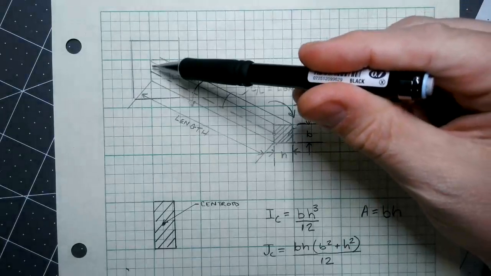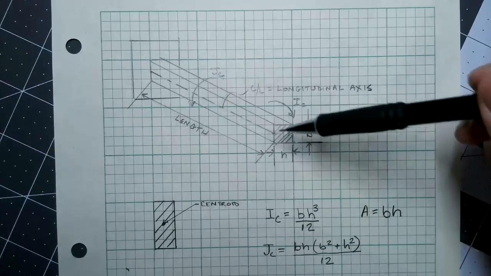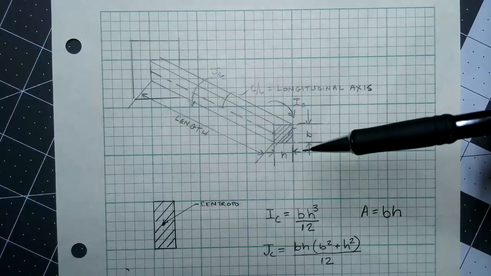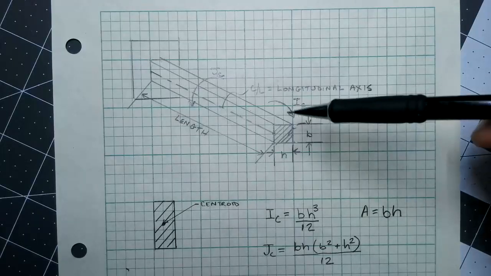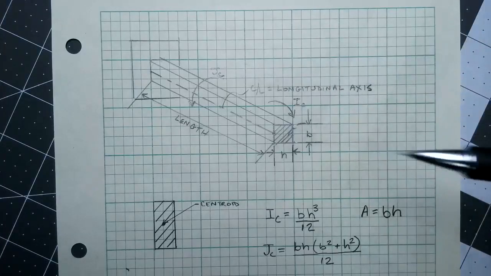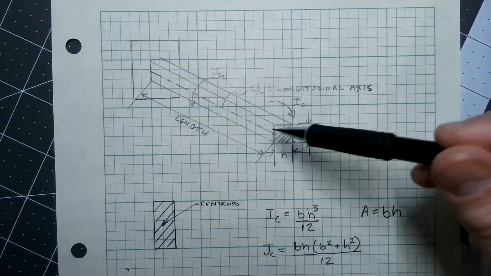It's attached back here at a wall. It's free at this end, therefore it's a cantilever beam. But these principles would apply to any other type of supported beam, such as a simply supported or fixed end beam. So let's take a look at the key attributes of this object.